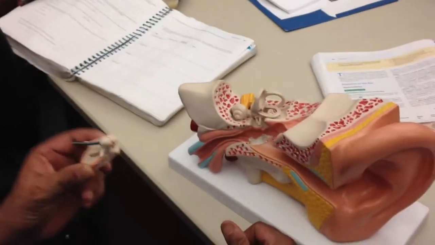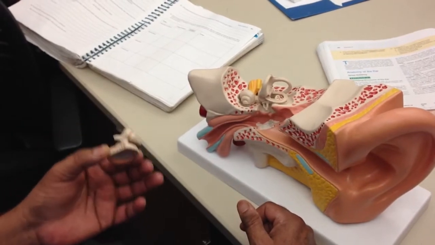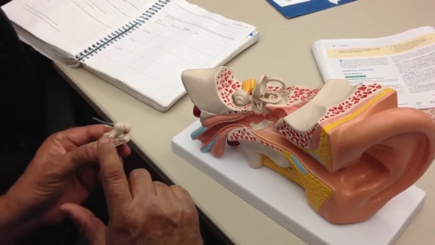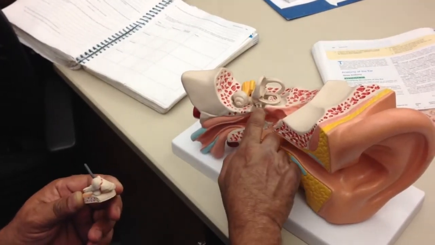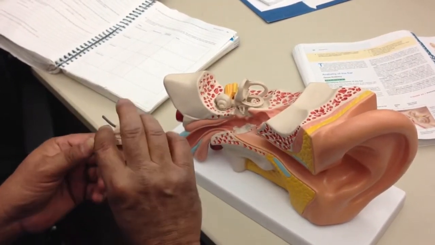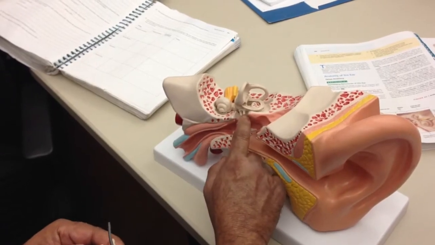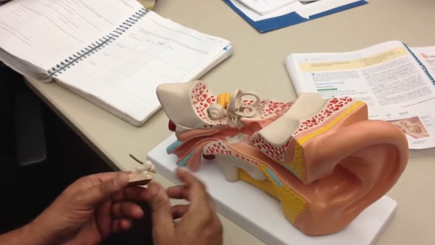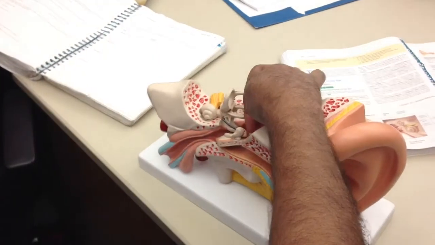Now, in order to memorize their names, you make a word MIS with one S missing. M-I-S. M for malleus, I for incus, S for stapes. Right? So, starting from the eardrum: malleus, incus, stapes. Stapes is like a step that you put your foot in, that's why it is called that. So I put this here: malleus, incus, stapes.